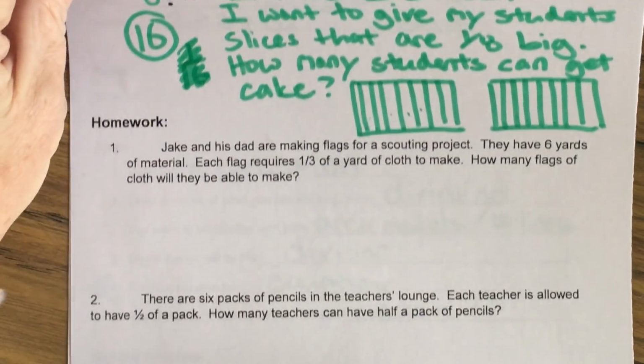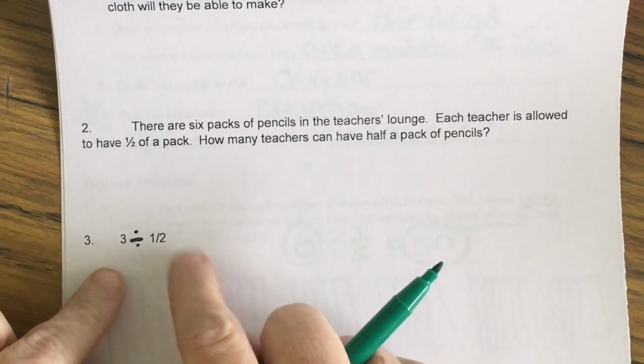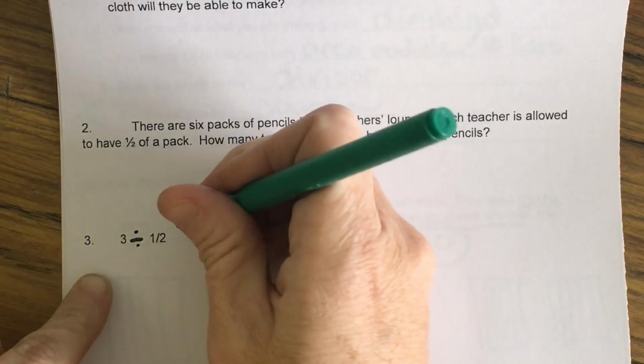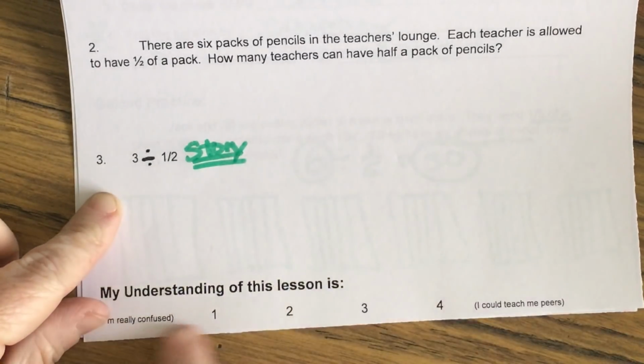Okay, your homework is to do 1, 2. Please know you won't get credit on this one if you don't write a story. So you must have a story problem on here and then rate your understanding.